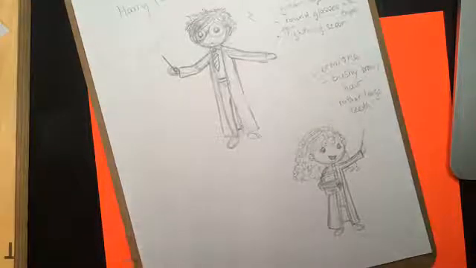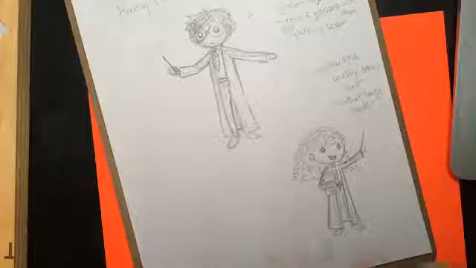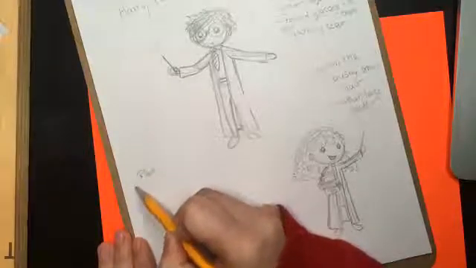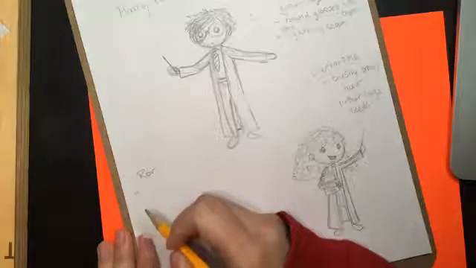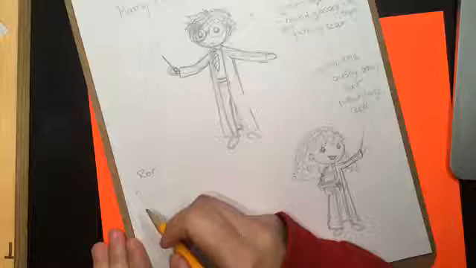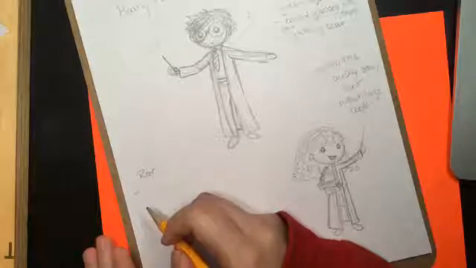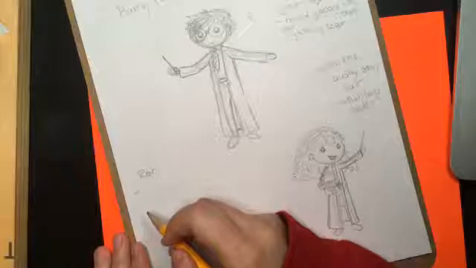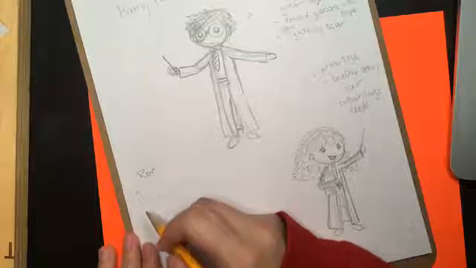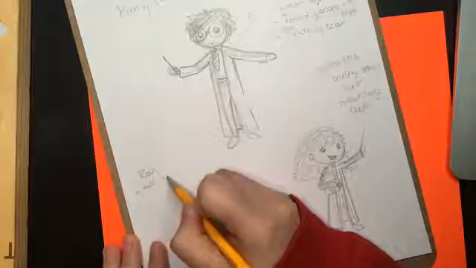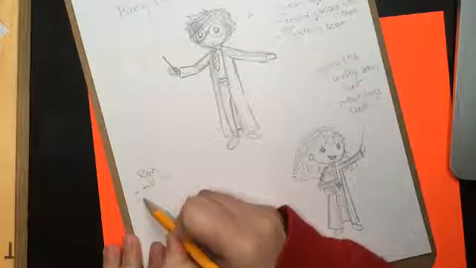So for Ron, he's our third character. From the book, it says he is tall, thin, and gangling with freckles, big hands and feet, and a long nose. So he's tall, thin, freckles.